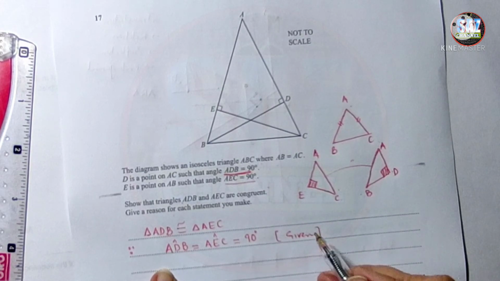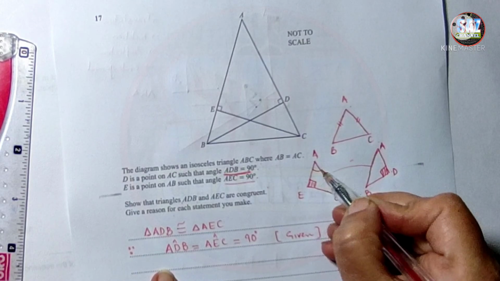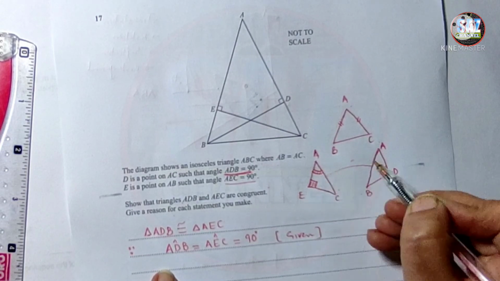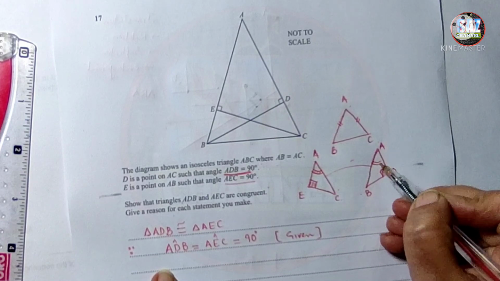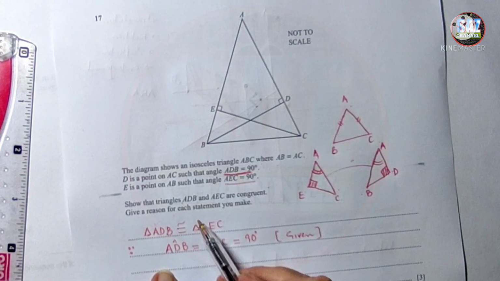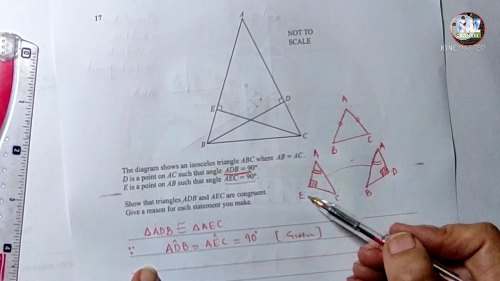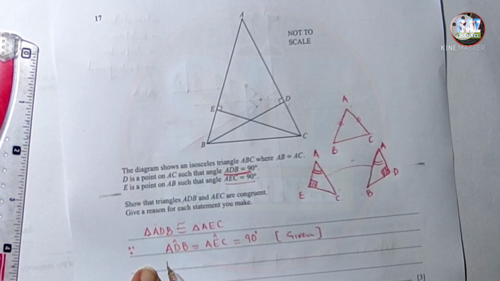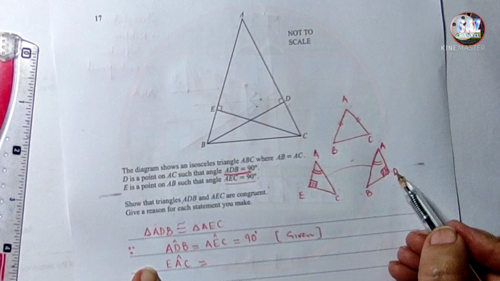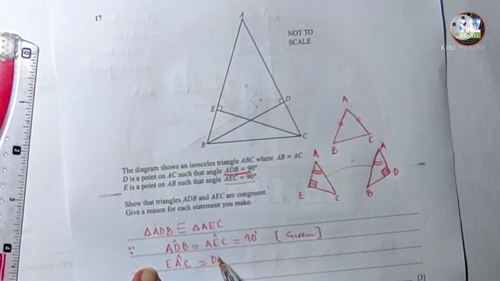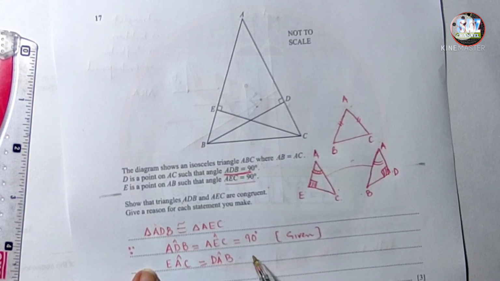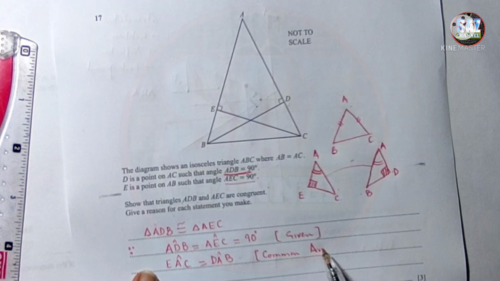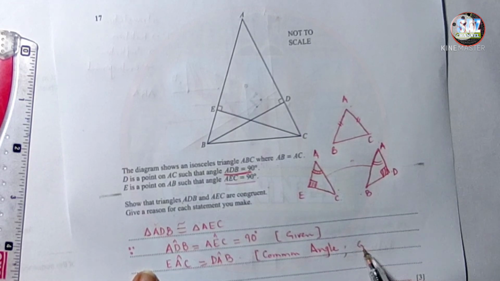And the second is that if we look at the names of both triangles, ADB and AEC, angle EAC equals angle DAB, which is a common angle of both the triangles, and it's given as well.